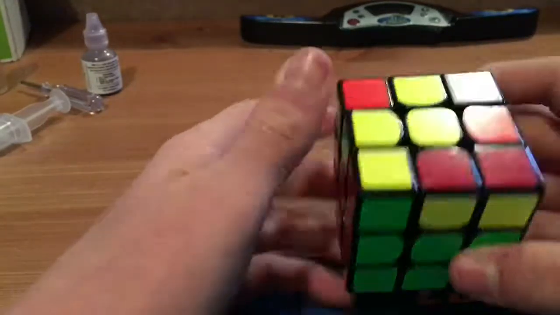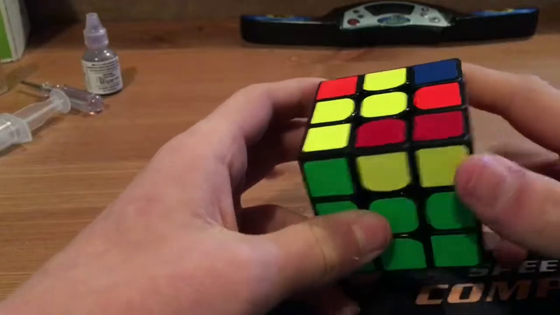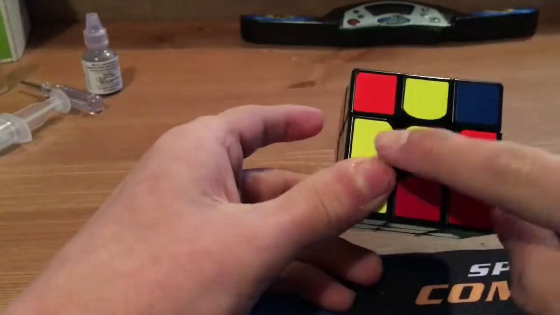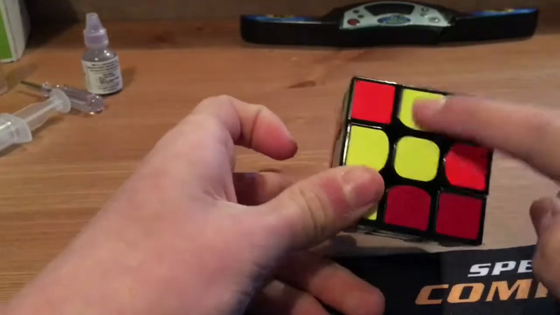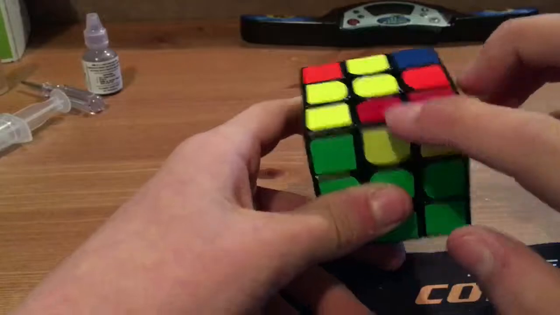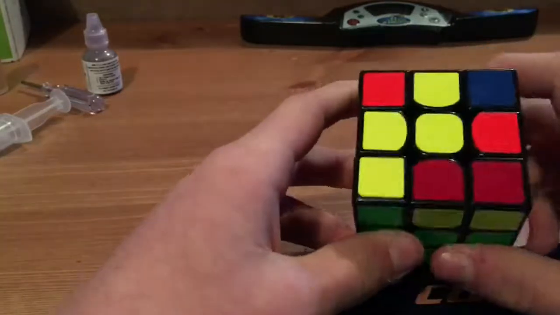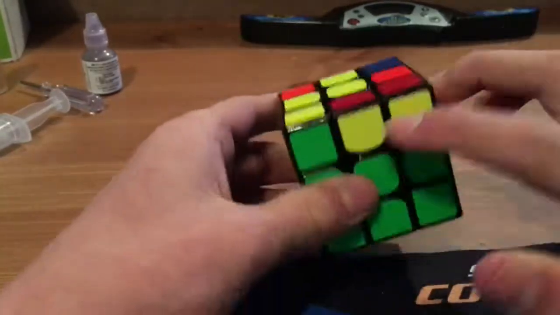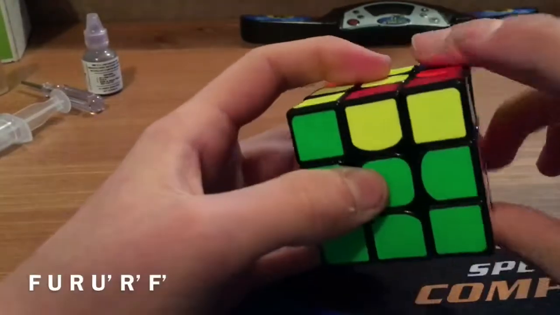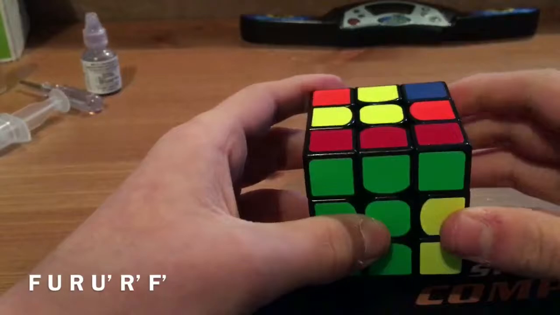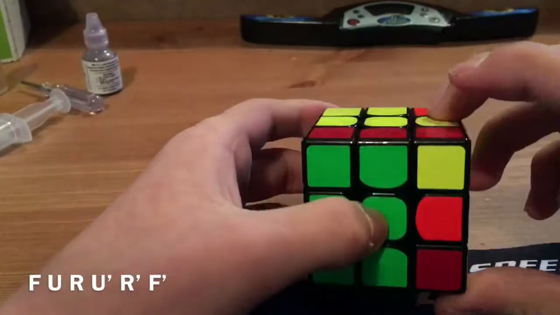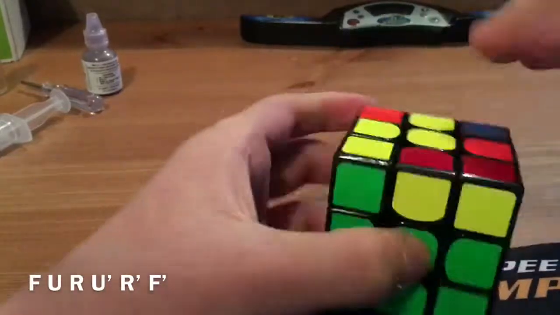Okay, here's the last algorithm to orientate all your edges. The way you're going to recognize this is you're going to have an L right here, just like that, and these two corner edges are going to be flipped. So one more time, you have an L right there and these two are flipped. So it's the exact opposite of the last one I showed you. F, U, R, U prime, R prime, F prime. One more time.